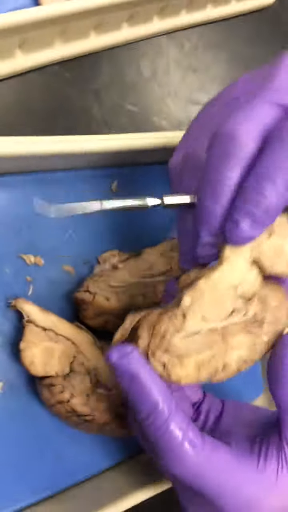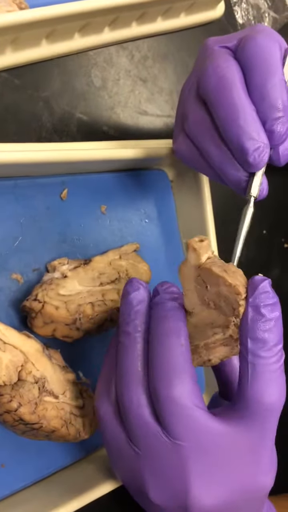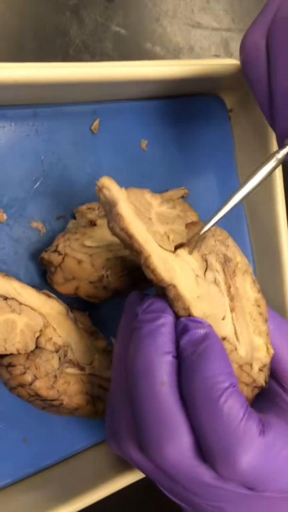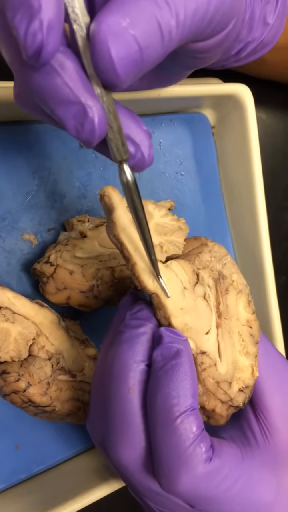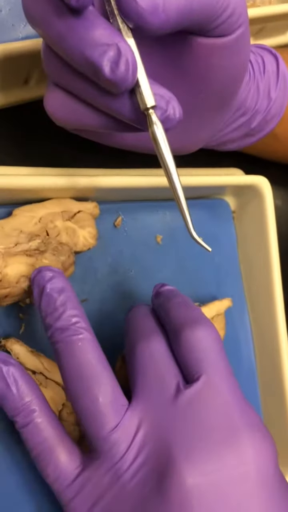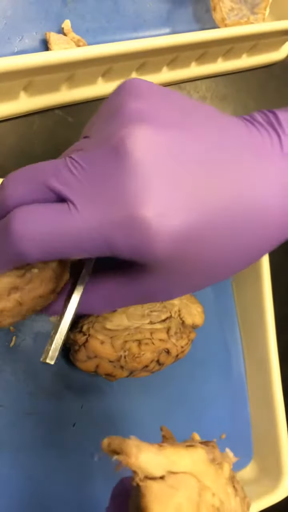Corpora quadrigemina. Okay, so when you pull the cerebellum down, you can see these two bumps here and here, or even just turning it to the side. This is the area of the corpora quadrigemina, just posterior to the pons. And can we see all four of them? The superior and inferior.